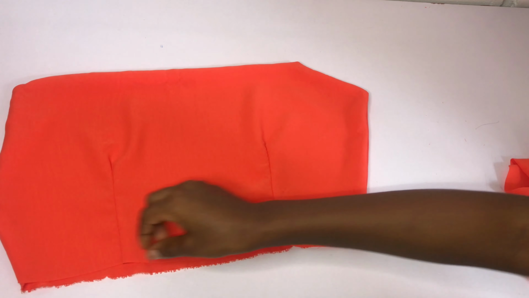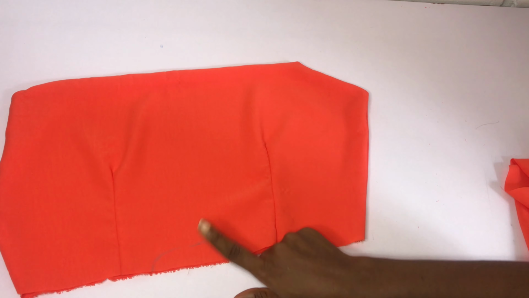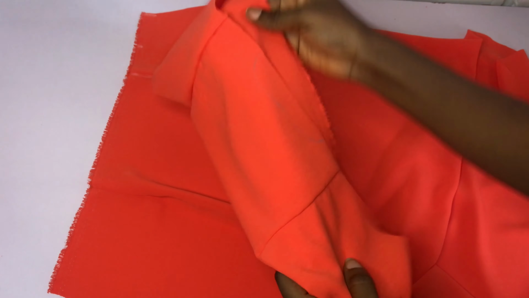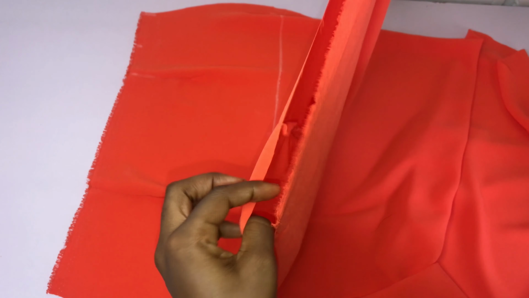So before you do that, don't sew the 2 sides of your half length yet. After sewing, then you are going to turn it inside out. I hope you understand this explanation. If you don't, I'll be in the comment section.